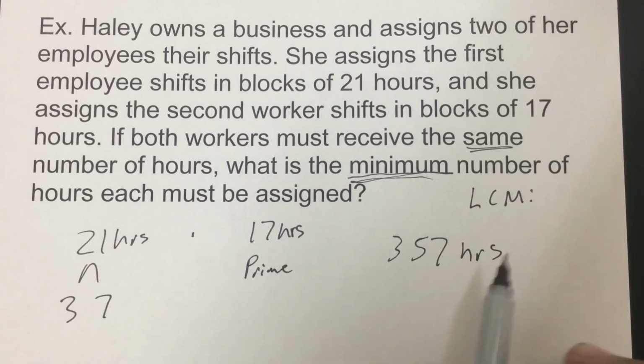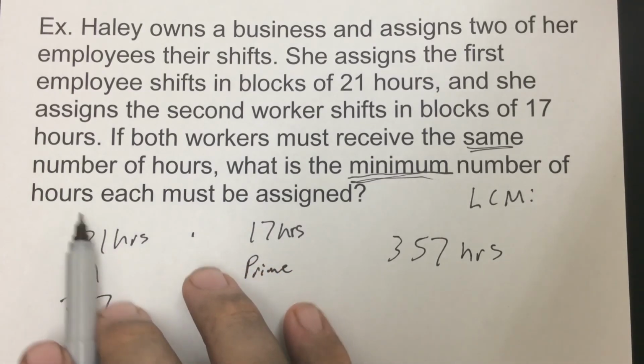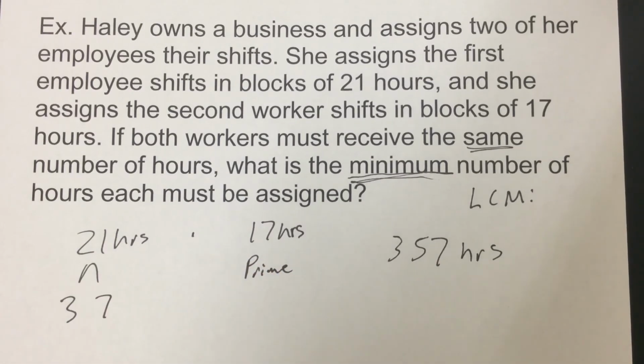Again, need a label because of the word problem. So dealing with hours. So this is going to be the minimum. So after 357 hours, now they've worked the same amount of hours, even though they may work different amount of shifts, but then they're at least to the same total of hours based off of their shifts. So, any questions, let me know, and that's the lesson.